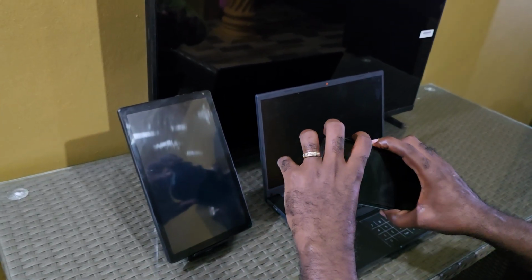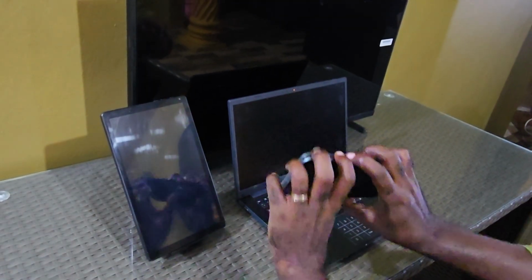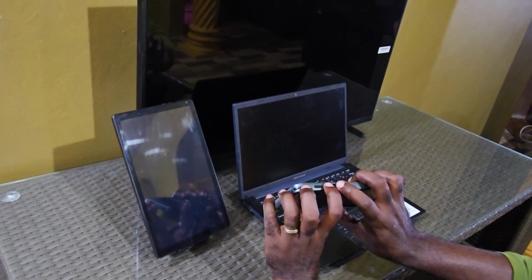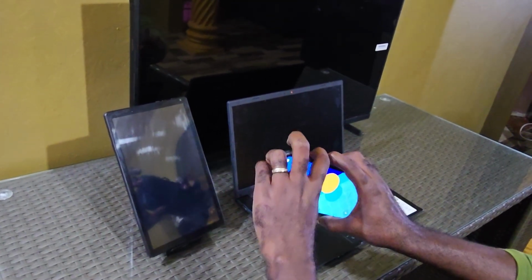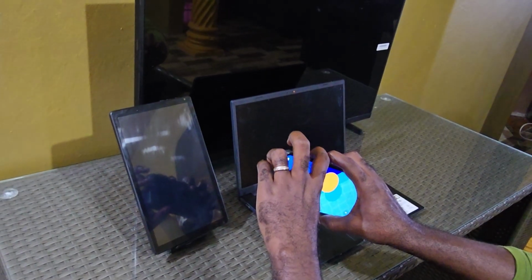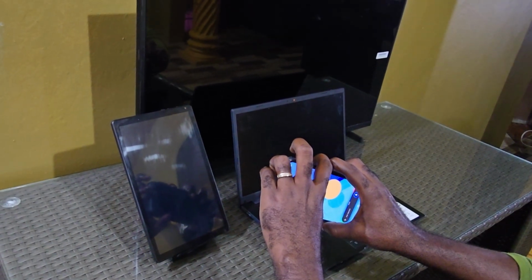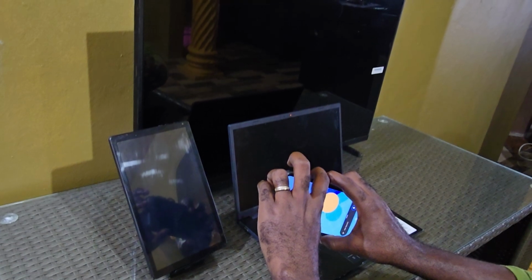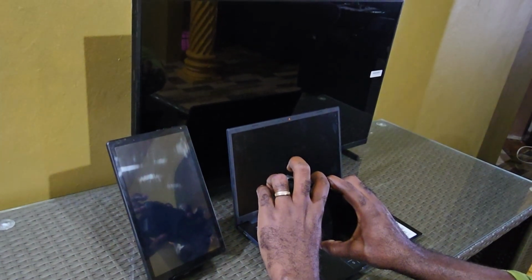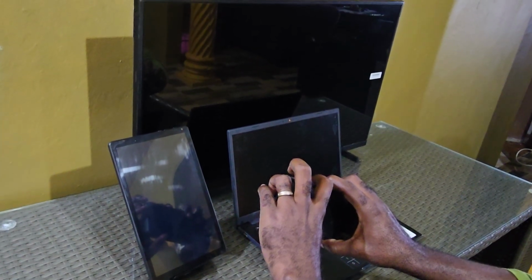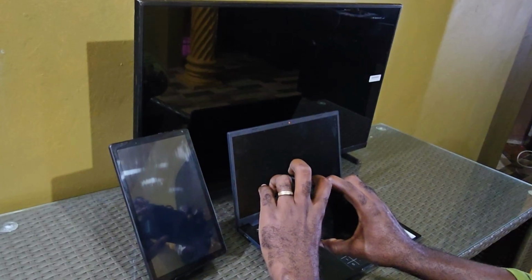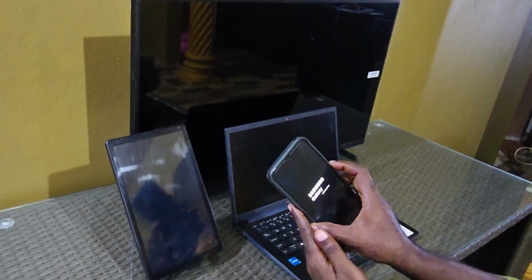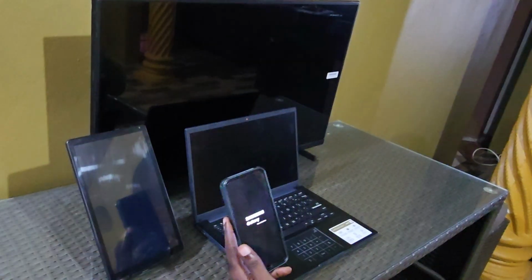Do not worry about what's happening on the display. You may not see anything, so just go ahead and press and hold, and your display will remain blank. I'm just demonstrating on this device. Just keep holding, and as soon as you see the Samsung logo or anything on the display, you can let go.